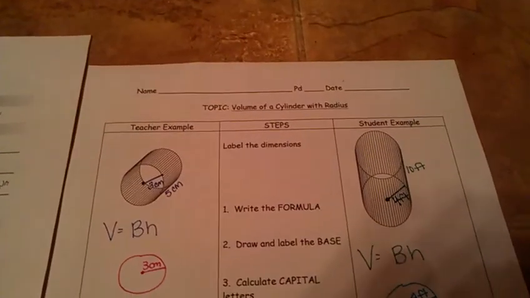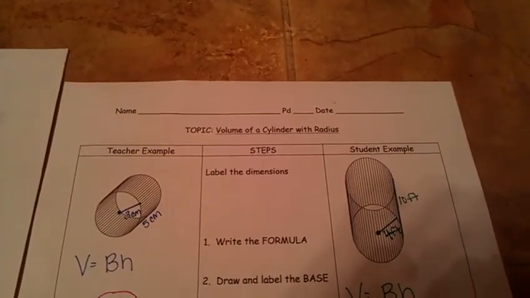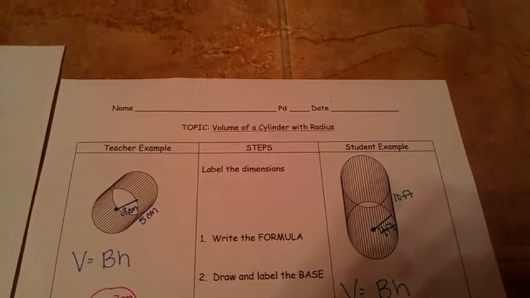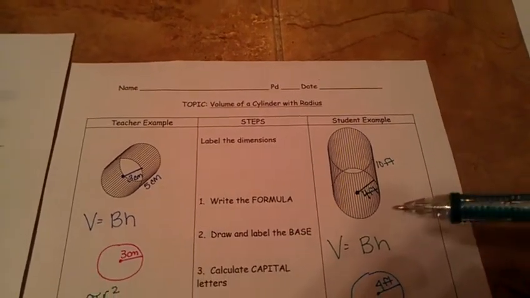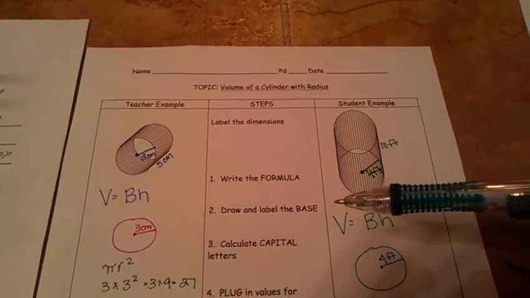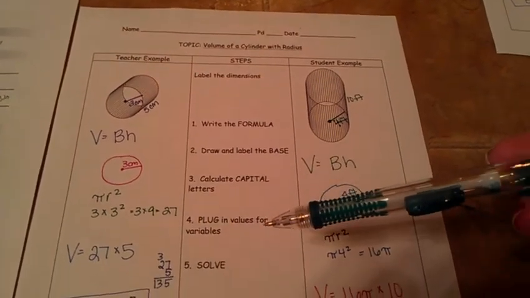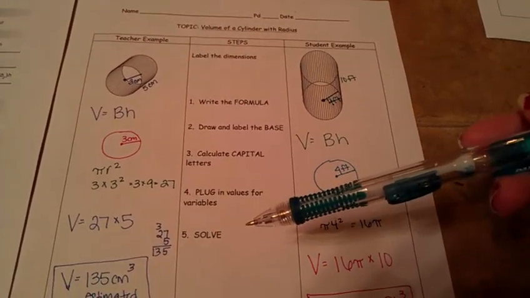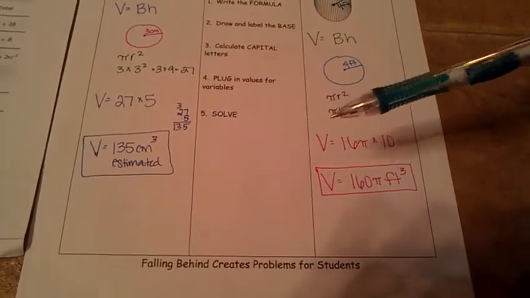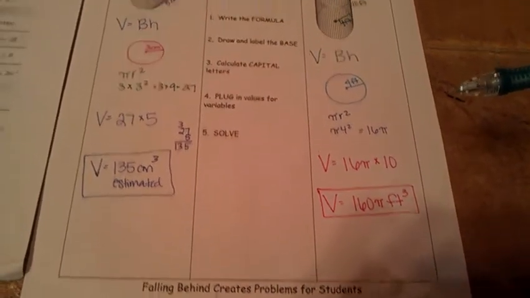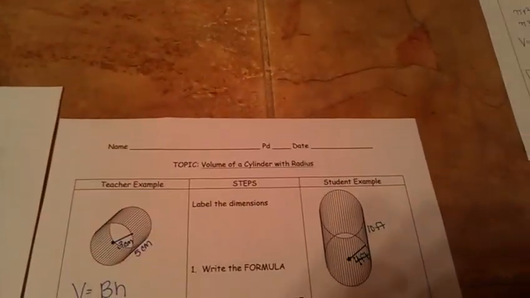Guys, here we go with our next volume formula. Volume of a cylinder. As always, we're going to do our 5 steps. Write the formula, draw and label the base, calculate capital letters, plug in values for variables, solve. And that goes with our falling behind creates problems for students. Okay, volume of a cylinder.